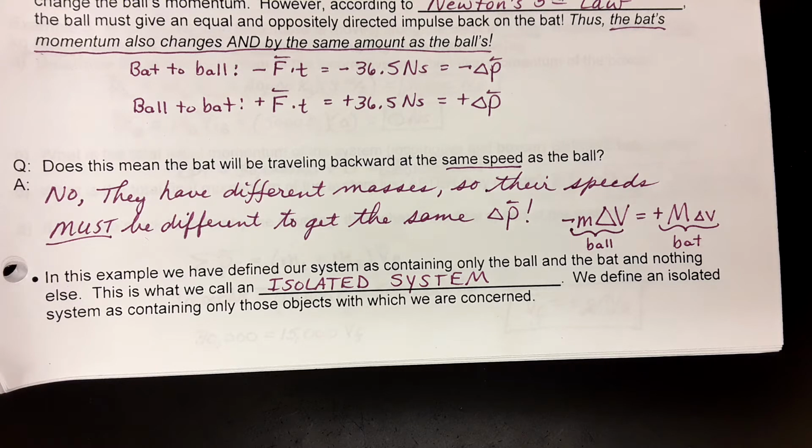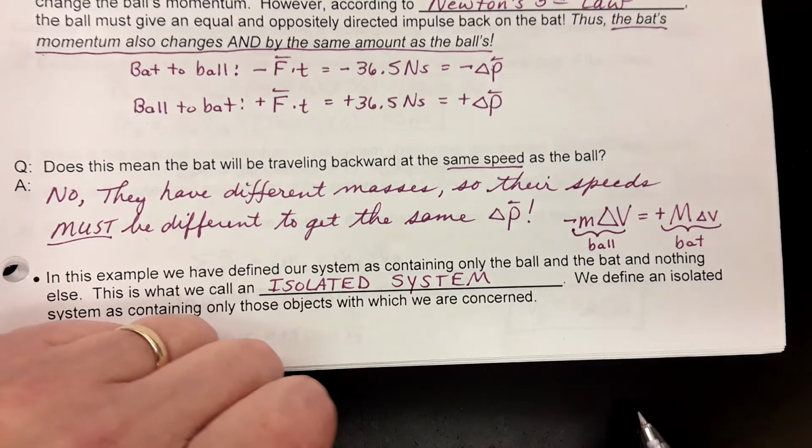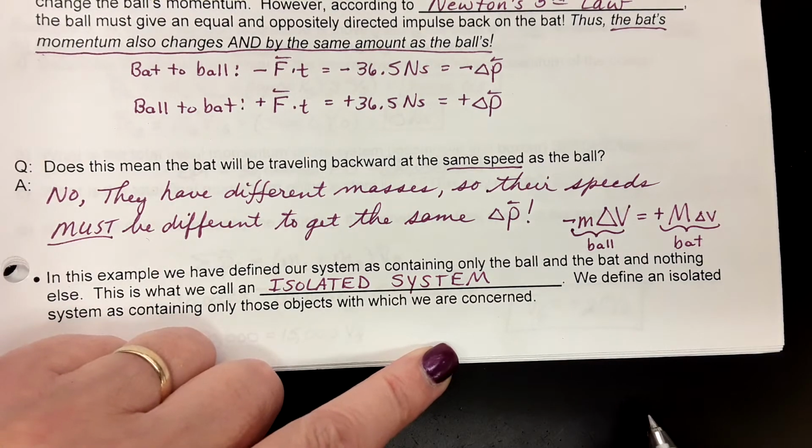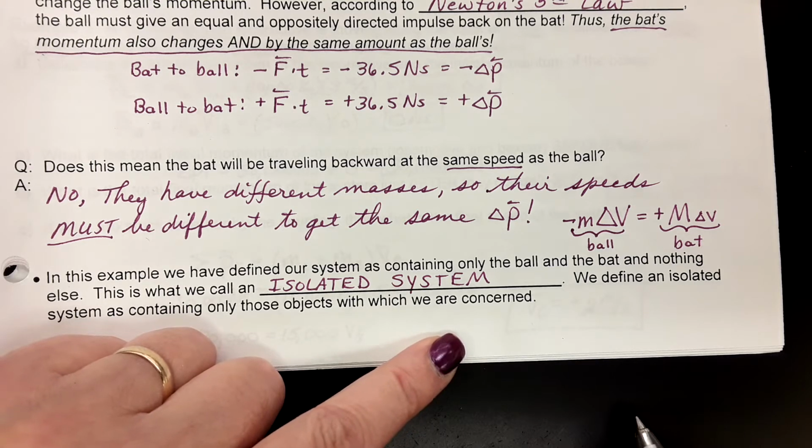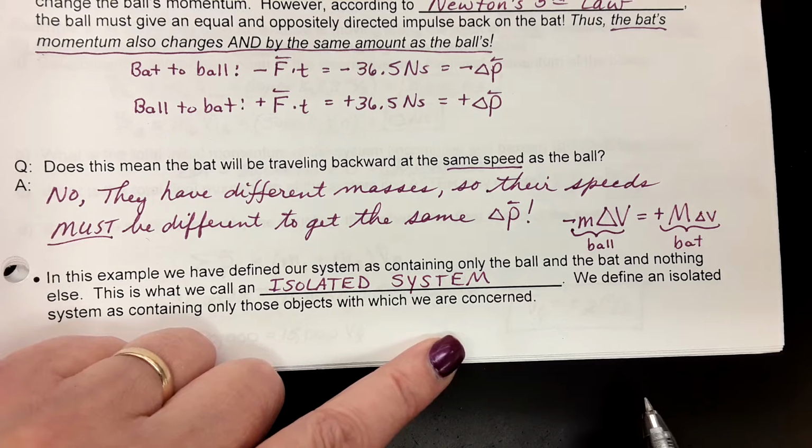In this case, there may technically be some air resistance, but we will ignore that. There might be a little energy lost to sound and deformation when the bat and the ball collide, but for the moment we're going to consider that an ideal situation and consider it to be negligible.